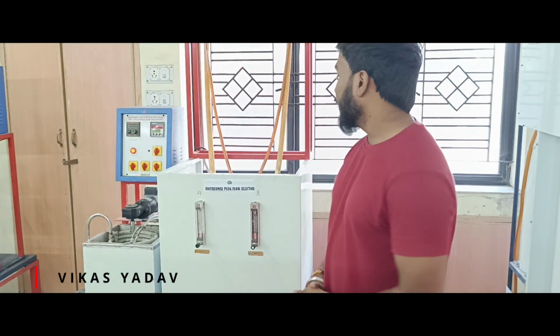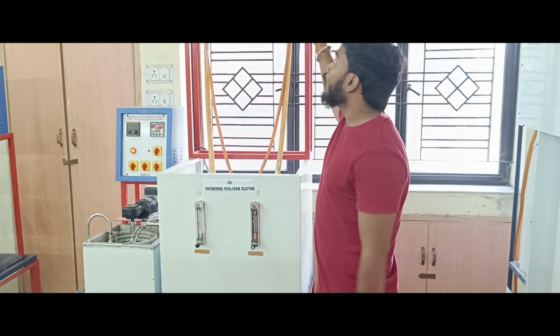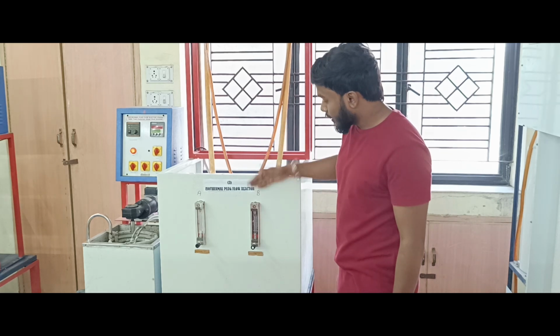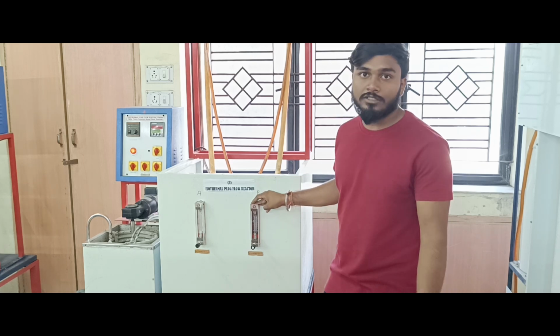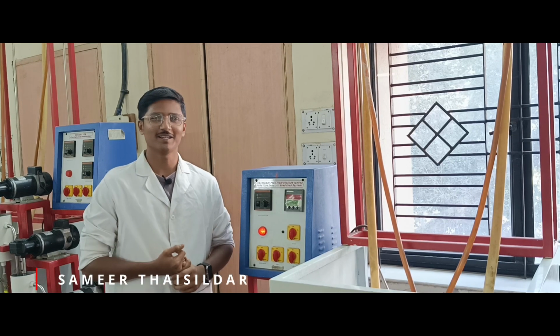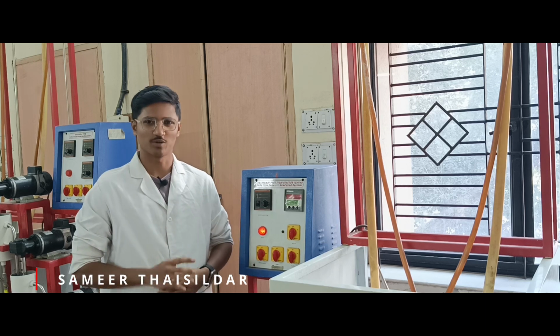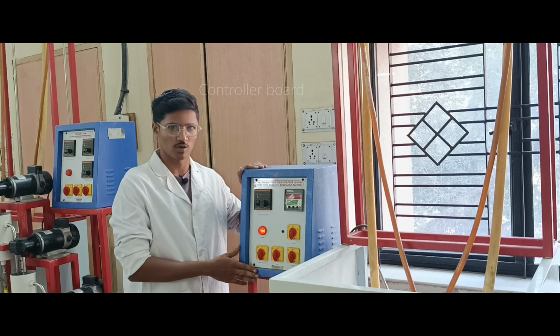Welcome to the CRE lab. Here we are with the isothermal plug flow reactor. We can clearly see that we have two overhead tanks, two storage tanks, and two rotameters for controlling the rate of flow of the chemicals we are using for the reaction. Hello everyone, myself Samir Tasildar. Let's proceed further. This is the controller board.